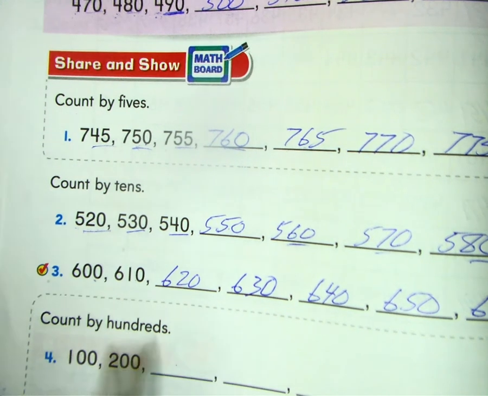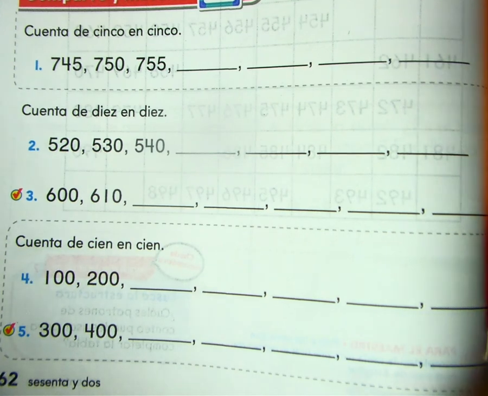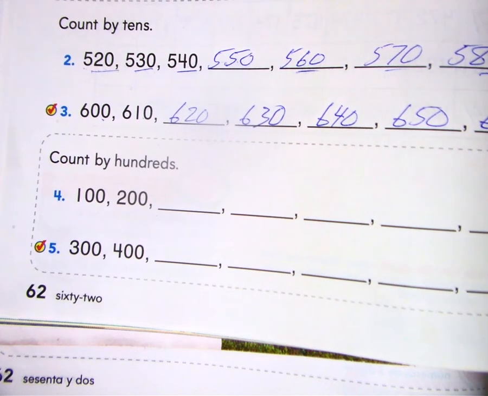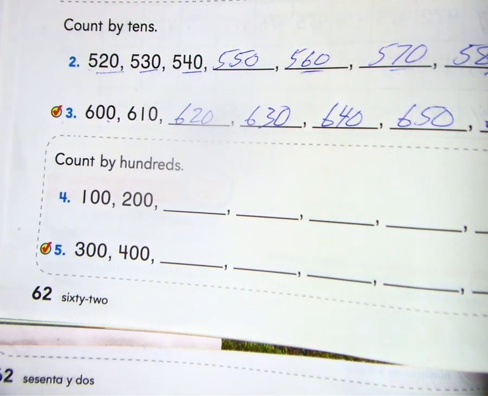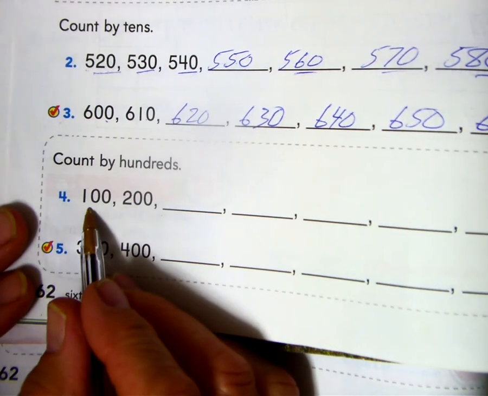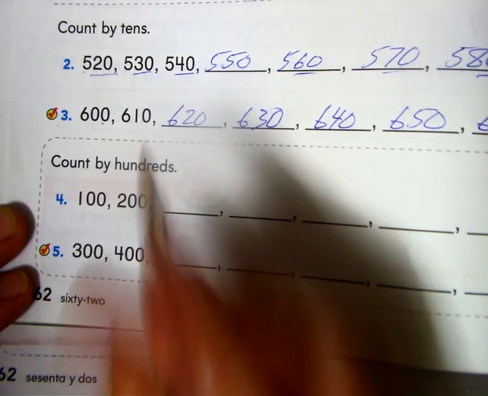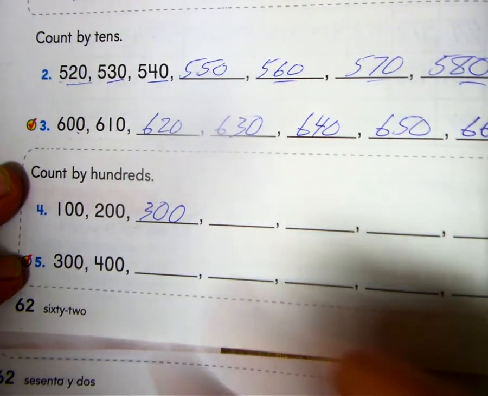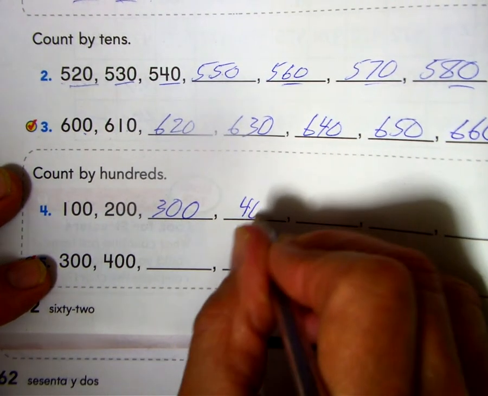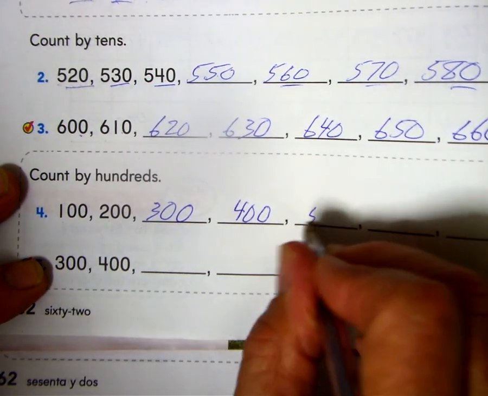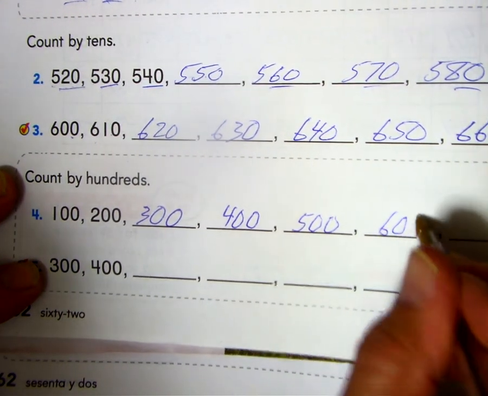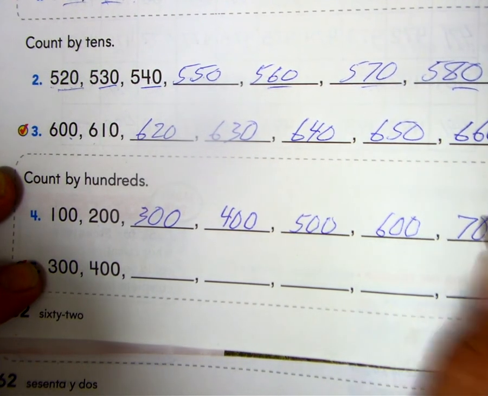Oh no. Count by hundreds. Is that hard? Cuenta de 100 en 100. ¿Eso es difícil? ¿Qué piensan? No, es muy fácil. Mira. 100, 200. Guess what? 300. Did you do that? Can you do the rest and beat me? Okay, here I come. 400. 500. See if you can beat me. I'm almost done. 600. 700. Done. I beat you.